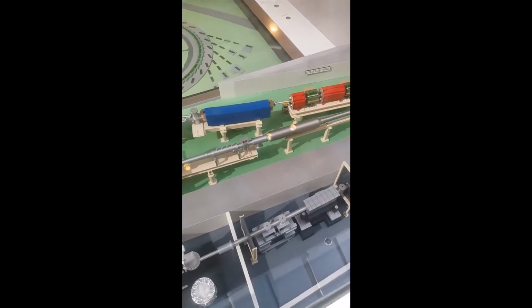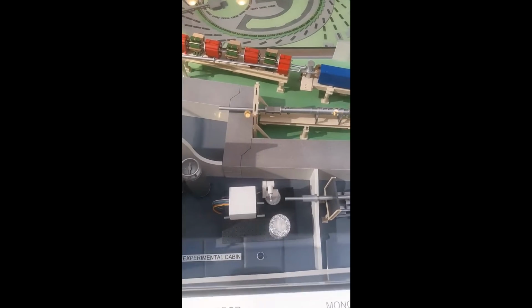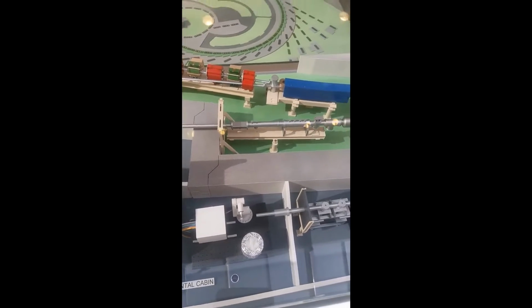Here is the accelerator, and here is the X-ray beamline with the optic hatch, and then the sample area where the data acquisition is done, and then the control room.